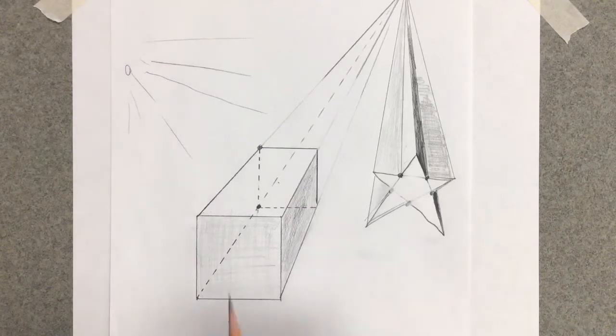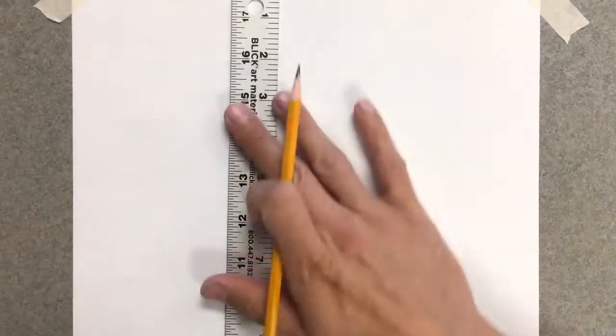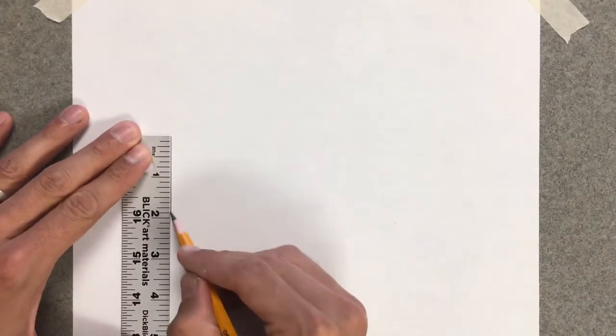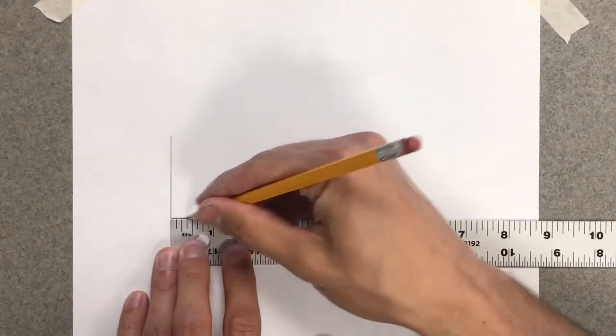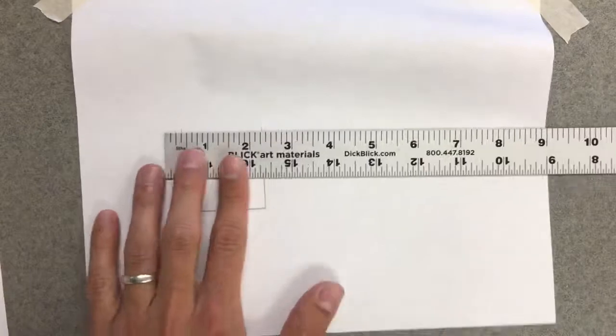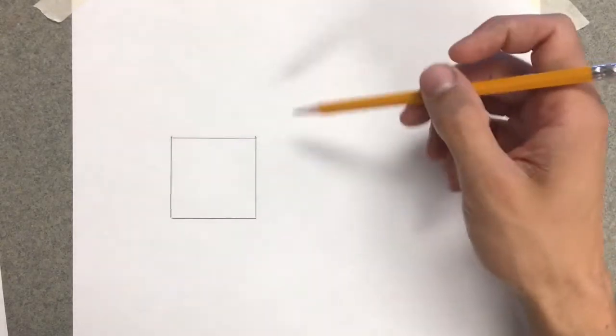Today we're going to be learning to turn a shape into a three-dimensional shape. Right now, a square has length and width. So if I was to take my ruler and make a 2-inch by 2-inch square, just like this, then I can see it has length and height, or height and width, whichever one you want to call it.